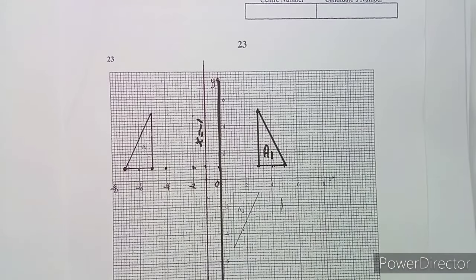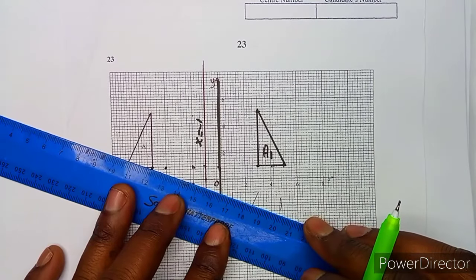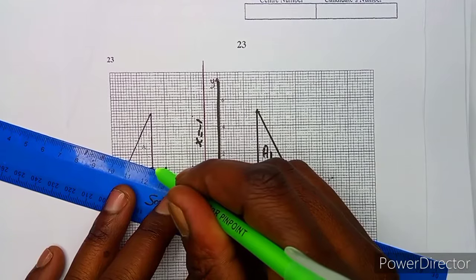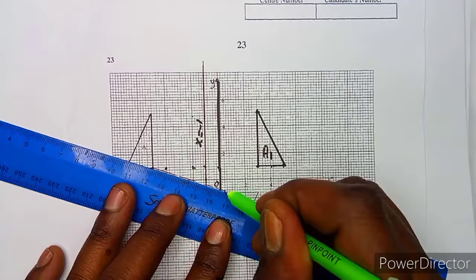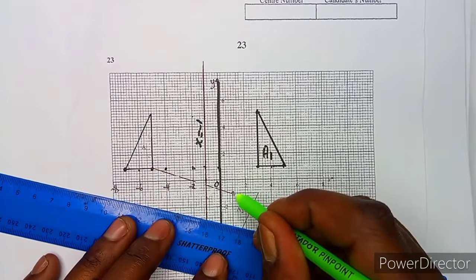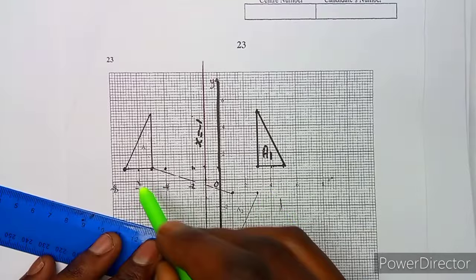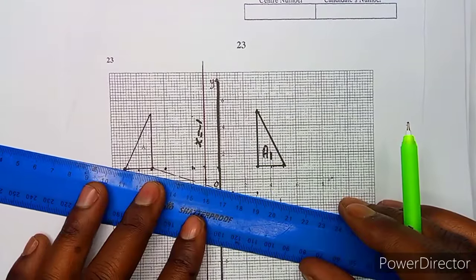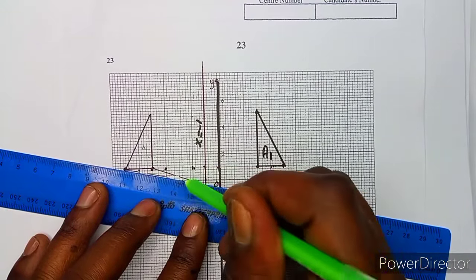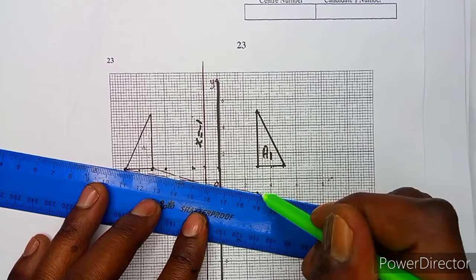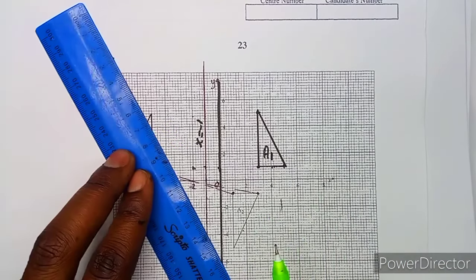So all you need is to join corresponding points. If you noted, this point here and this point here correspond to each other. Here, this smaller side and this smaller side correspond, and the bigger side and the bigger side, which means at the end these two must correspond.